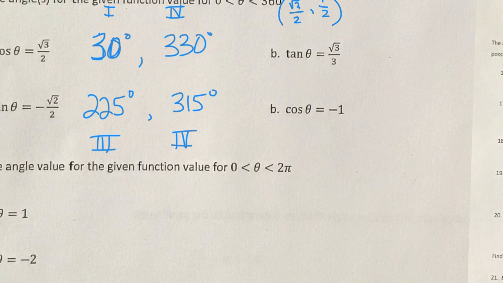Okay, so since that's positive, the first angle where that happens is the 30 degree angle in the first quadrant. And tan is also positive in the third quadrant. So that's going to happen at 210 degrees. You're going to have another tangent value of √3/3.